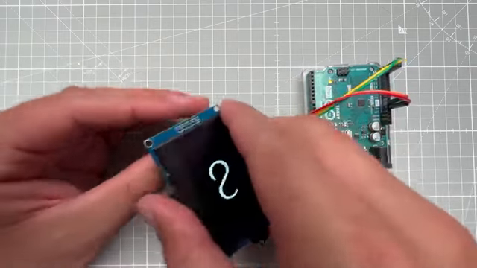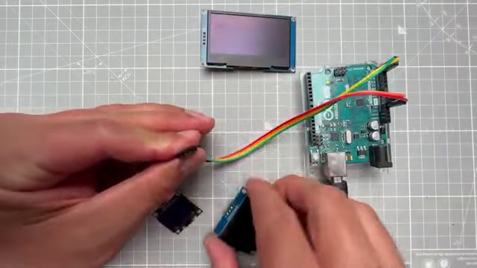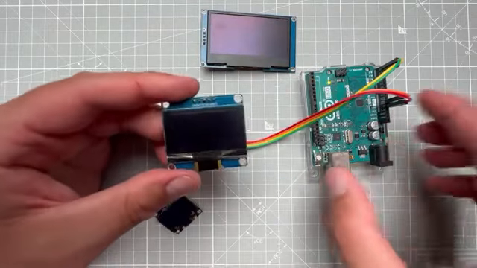So hopefully this video showed you that playing animations on the OLED screen could be very simple and easy. As always, if you are using the right tools, you can save a lot of time.